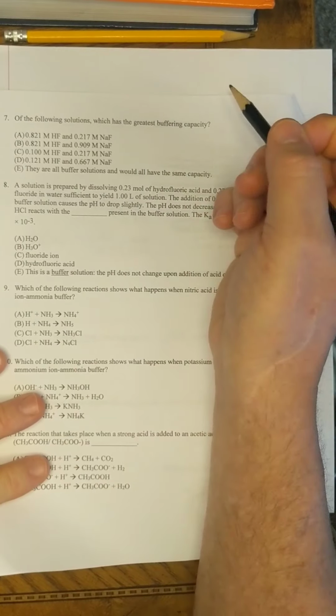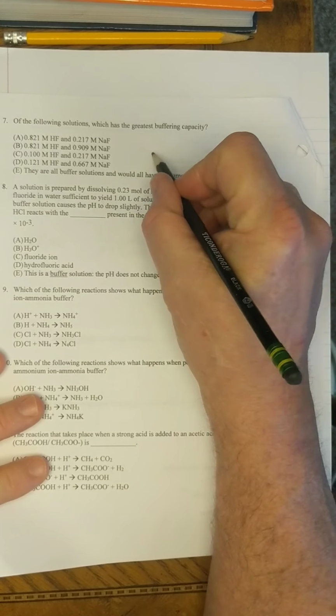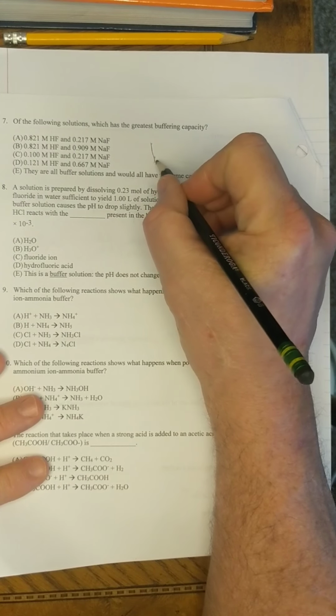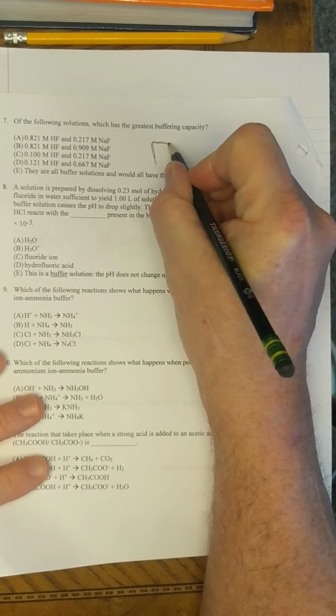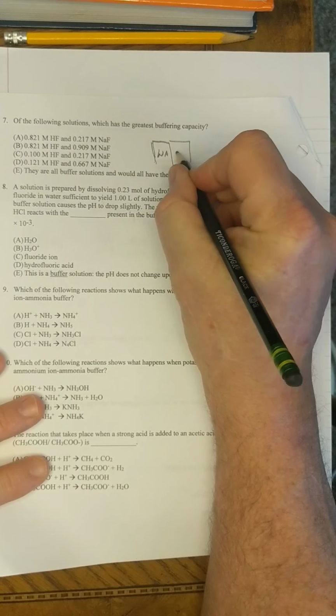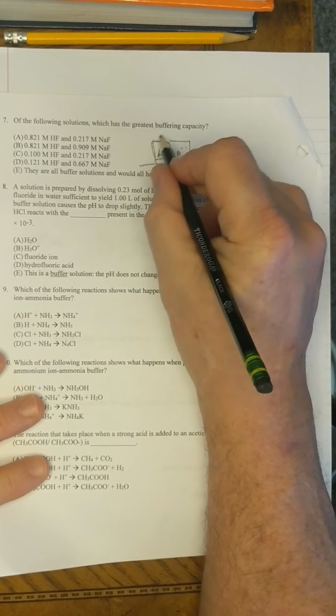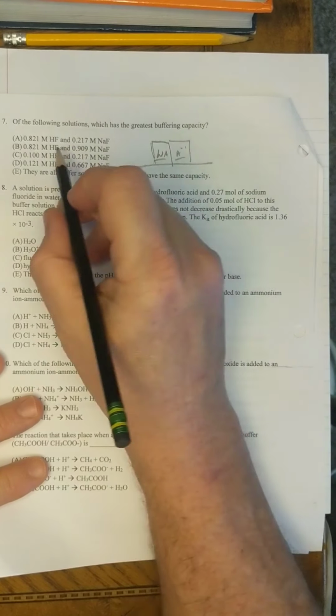Of the following solutions, which one has the greatest buffering capacity? I didn't talk a lot about that in notes, but when you have a weak acid and its conjugate, you want them to be relatively equal to each other. That will give you the most capacity.